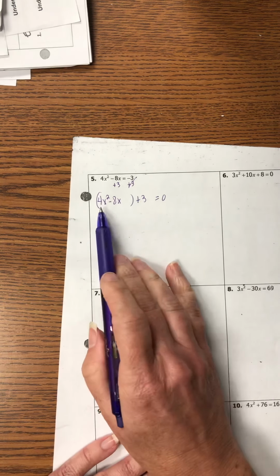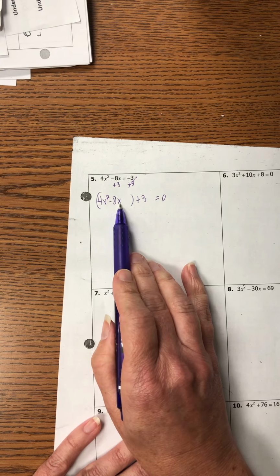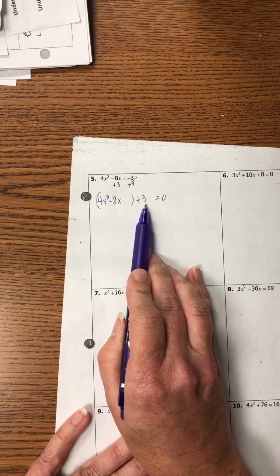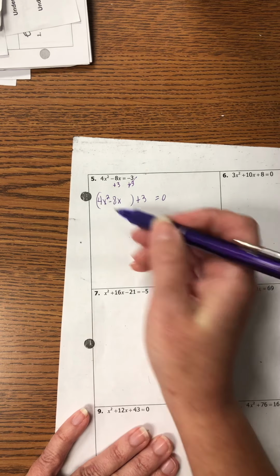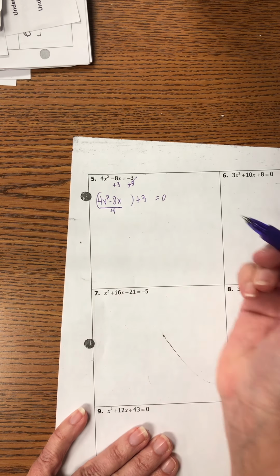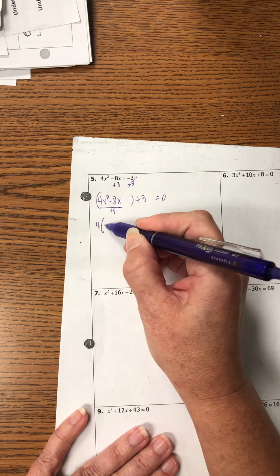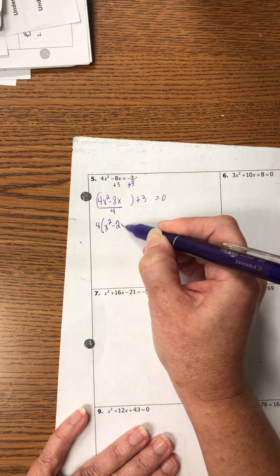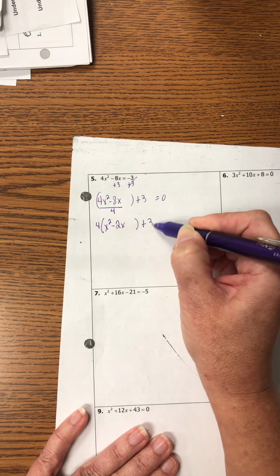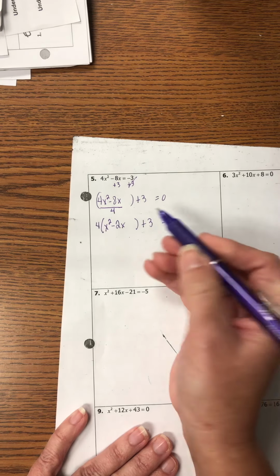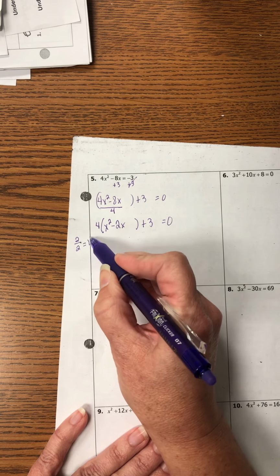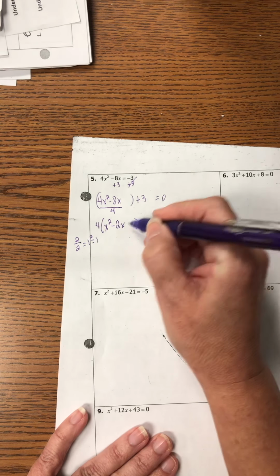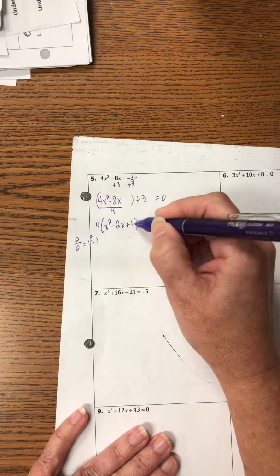Okay, so I've parenthesized up my x squared and my x, and my constant term is on the outside. Noticing that I have a 4 in front of my x squared term, I'm going to take a GCF of 4 out. So I'll have 4 times x squared minus 2x. Okay, now let's find our constant term. So we'll do 2 divided by 2 is 1, and 1 squared is 1. So I'll add 1 on the inside.